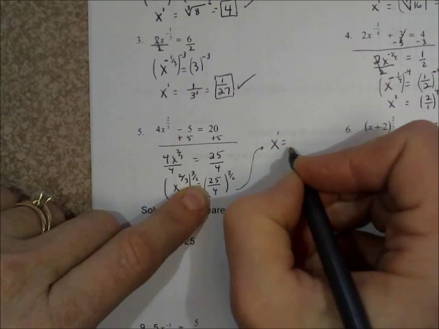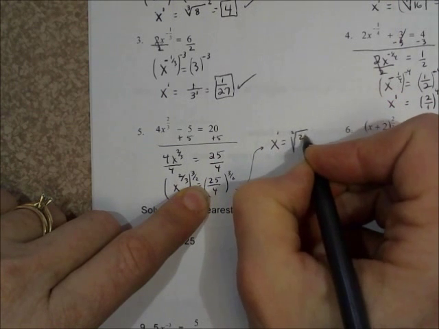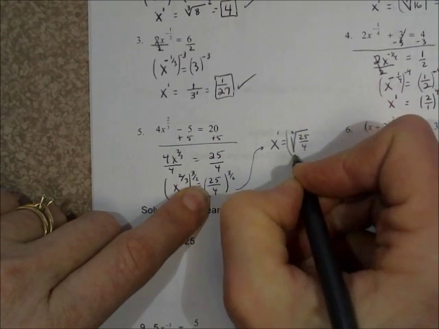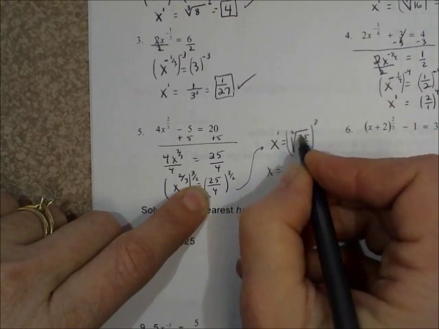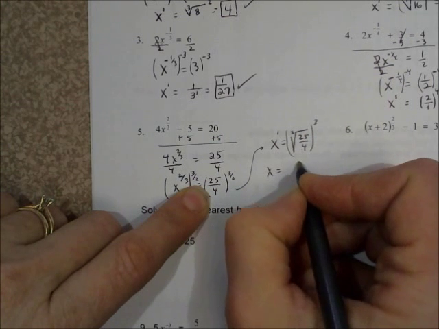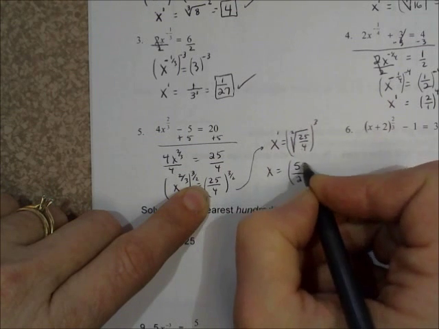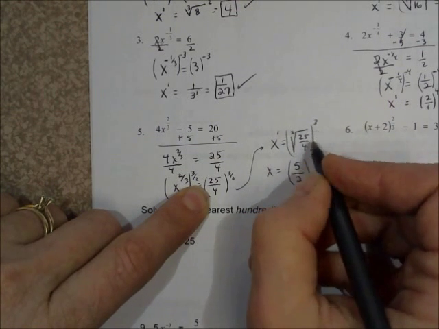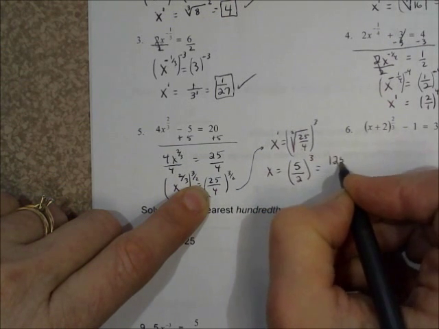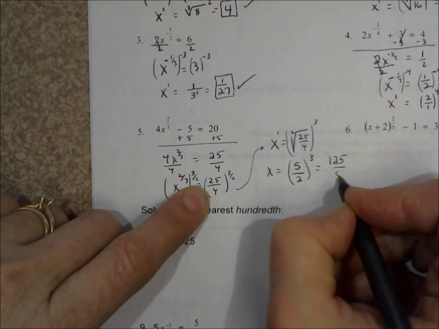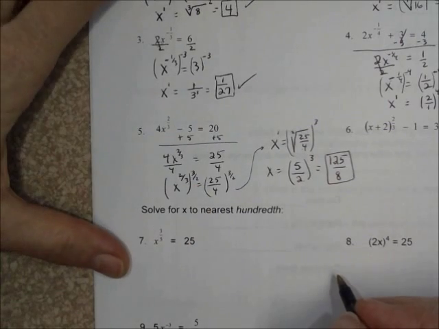to the 3/2. Well, 3/2 means you have a square root of 25/4, and that whole thing gets raised up to the 3rd power. The square root of 25 over 4 is the square root of 25, which is 5, over the square root of 4, which is 2, and that whole thing's got to be raised up to the 3rd power. 5 to the 3rd is 125. 2 to the 3rd is 8. So my final answer, x is equal to 125 over 8.